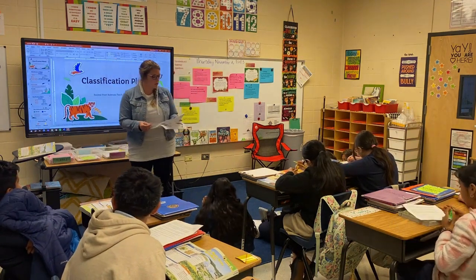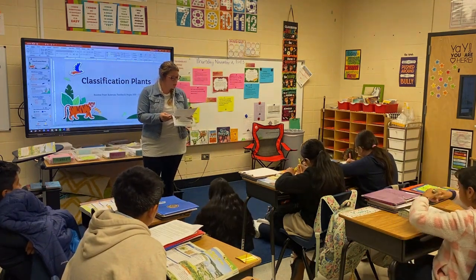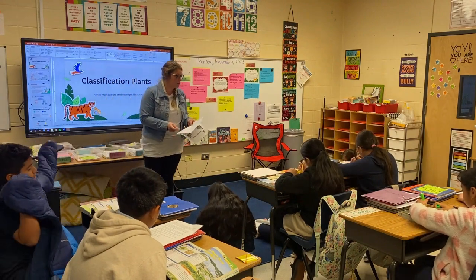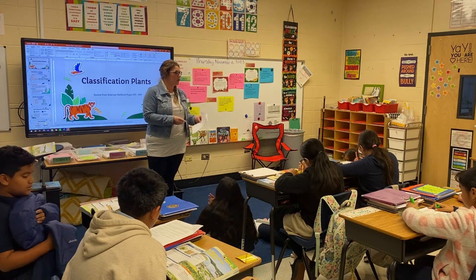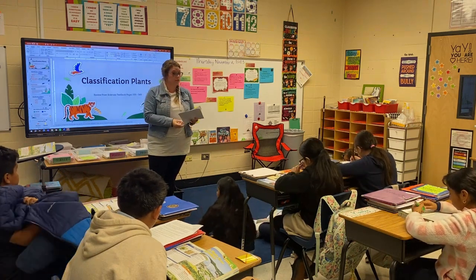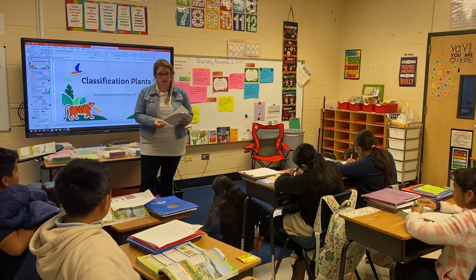Some more additional vocab words are spores, capsules, seeds, cones, flower, and to germinate. And we'll read further as we go along in our reading, and in the PowerPoint we'll discuss further on the rest of those vocab terms.